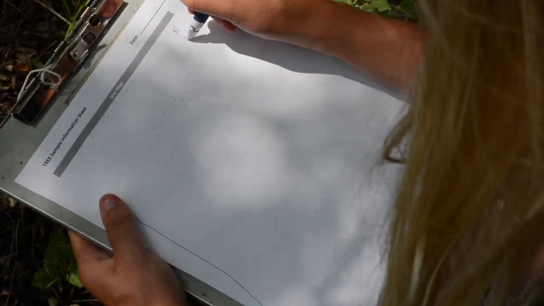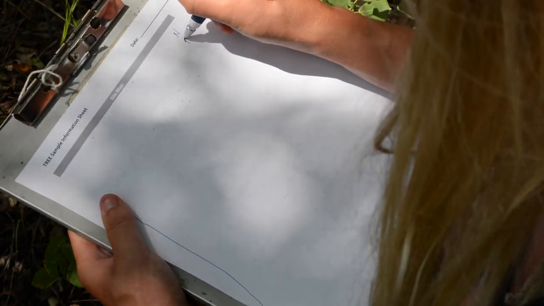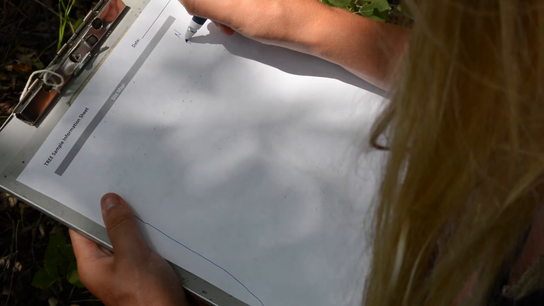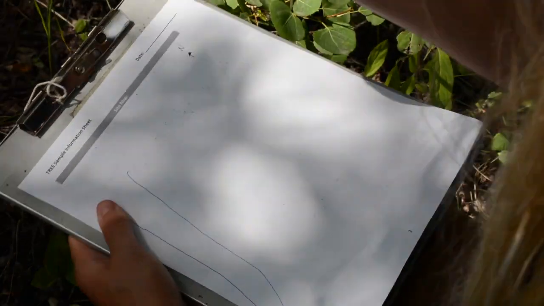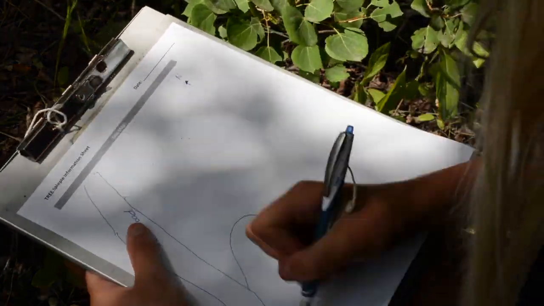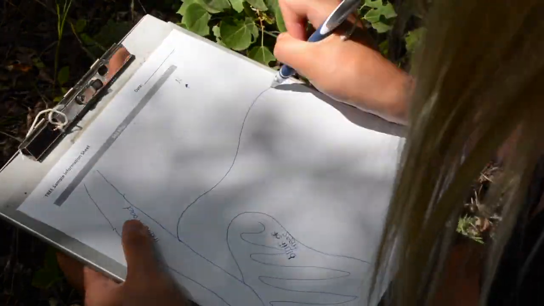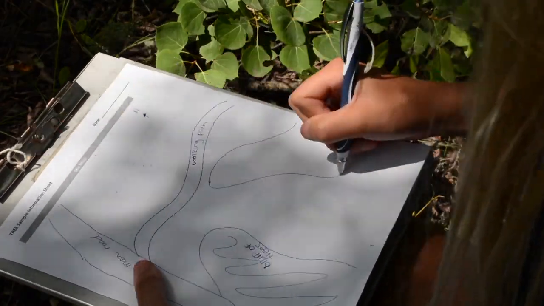When you flip the page over, there will be open space to draw a site map. The site map is a general picture of the place where you took the sample. First, you will start by determining which way is north, and indicating it on the paper. It is important to draw the map with the proper directions.